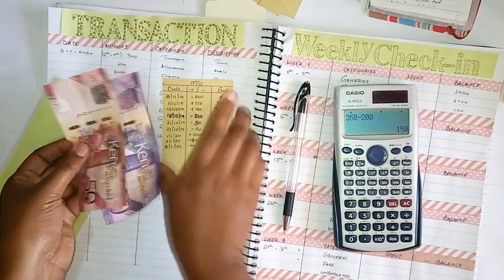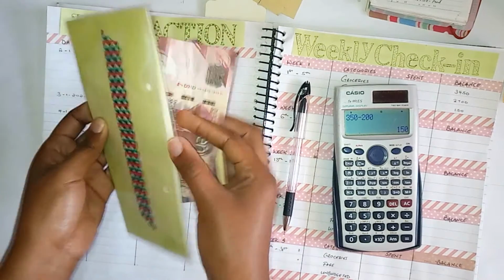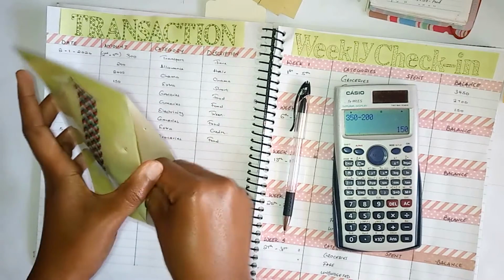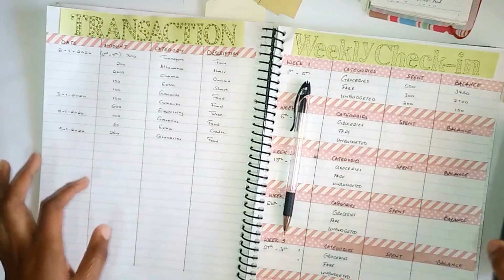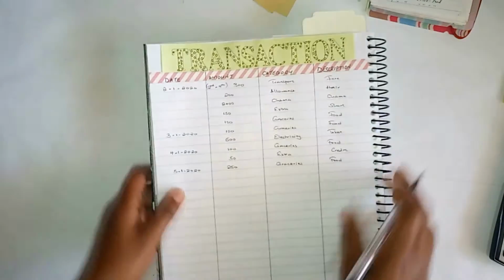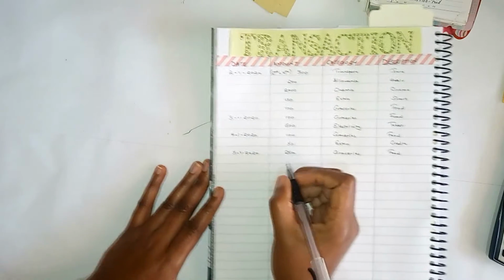I have 150 shillings in my miscellaneous, or in my extra envelope, which I use for my unbudgeted transactions. So that is fine. I just put that aside. So now let's go ahead and move on to our second week, which is on the 6th.